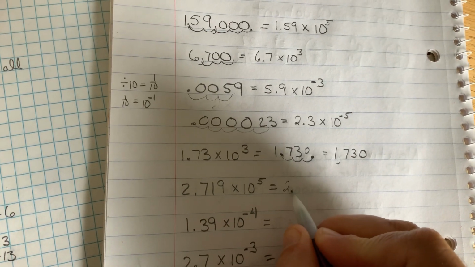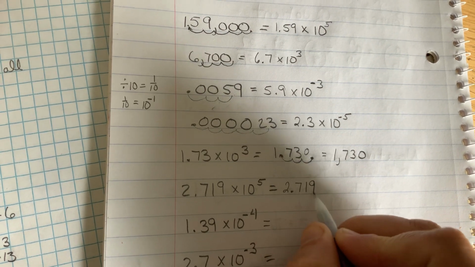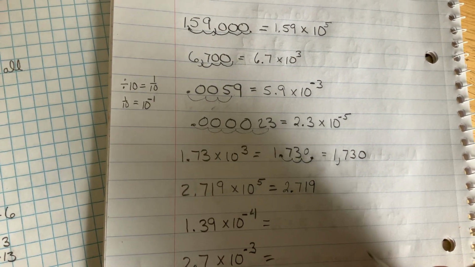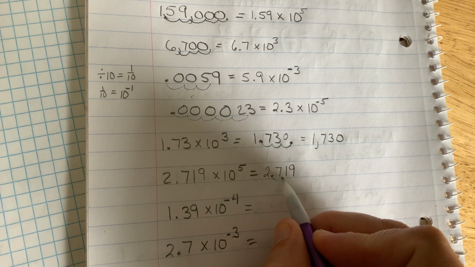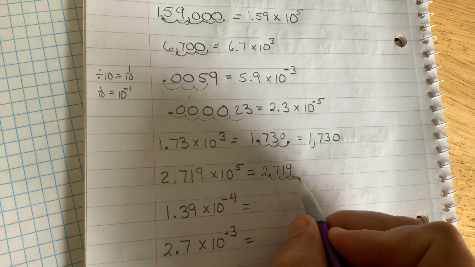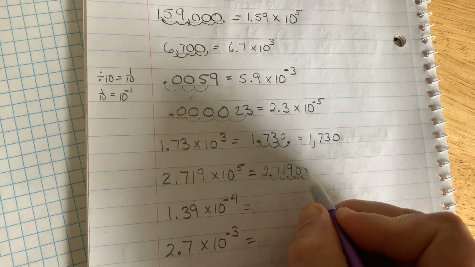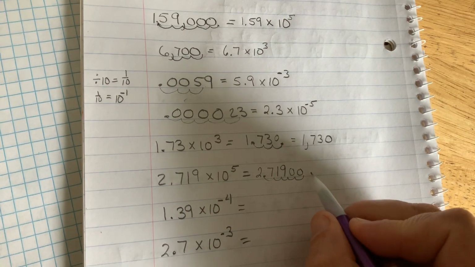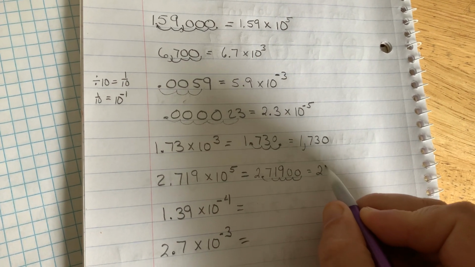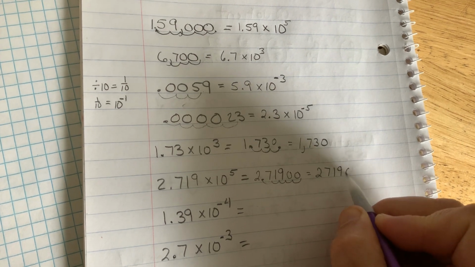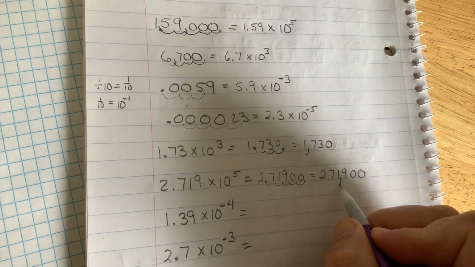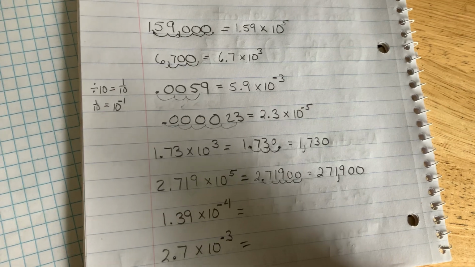We look at 2.719 times 10 to the 5th. Again, we're going to say 2.719, and this tells me I'm going to move it 5 spots: 1, 2, 3, 4, 5. And fill those empty spaces in with zeros. So 271,900, and put in a comma.